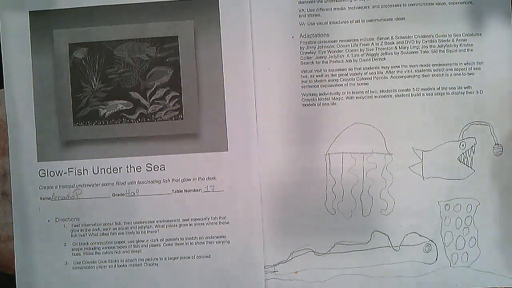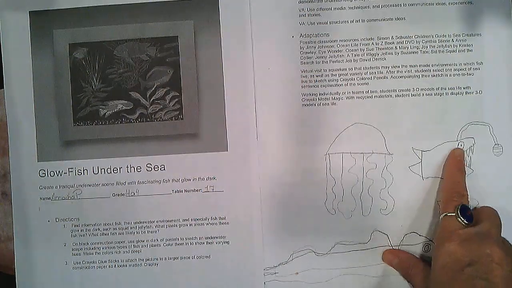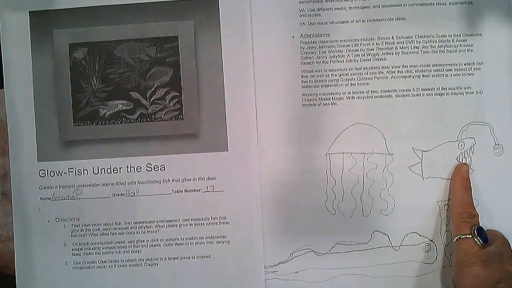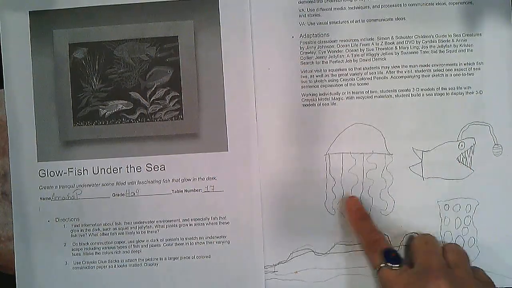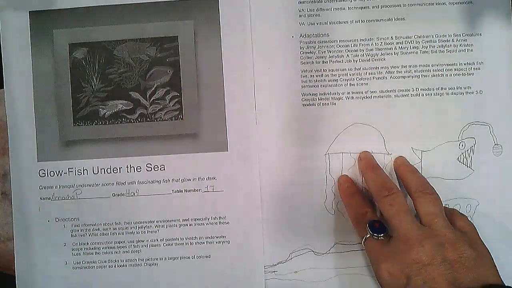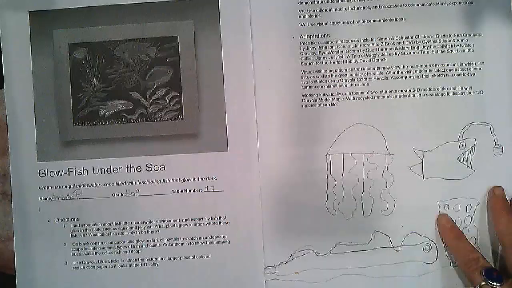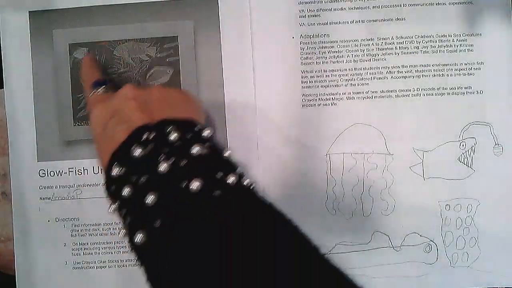Class, today we are doing the Glow Under the Sea lesson, which has to do with finding information about fish, their underwater environment, and especially fish that glow in the dark, such as the anglerfish that I just showed you. We looked at an example in an aquarium, or glow in the dark bioluminescent jellyfish or oarfish, or any kind of under the sea life.